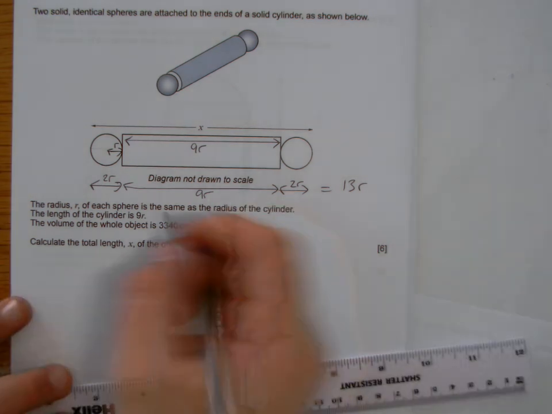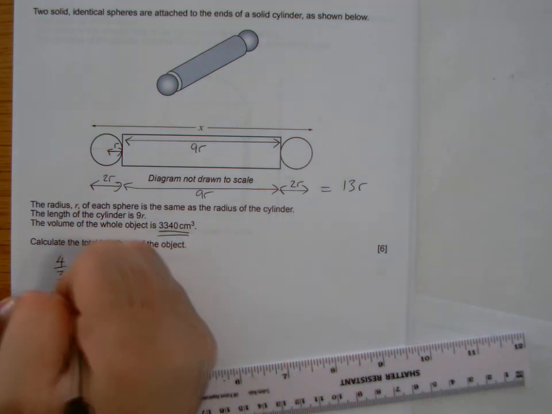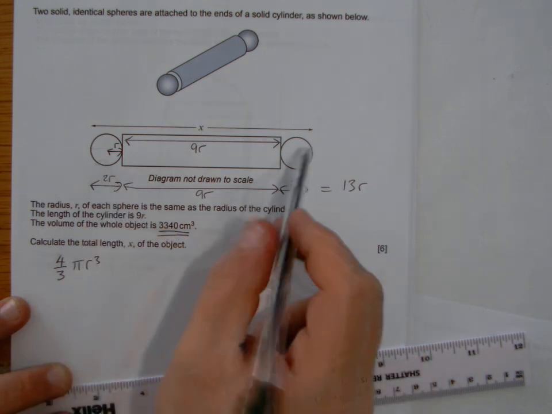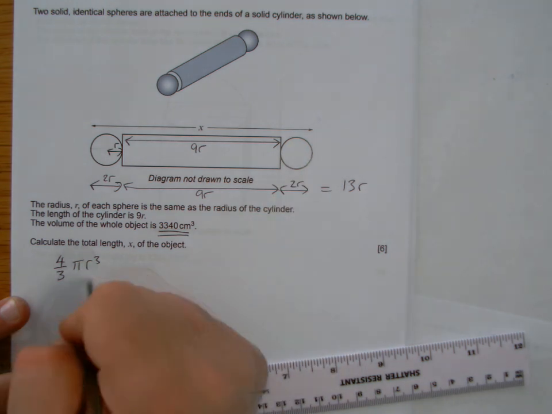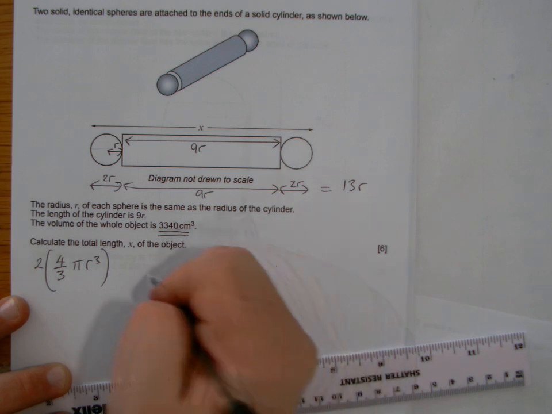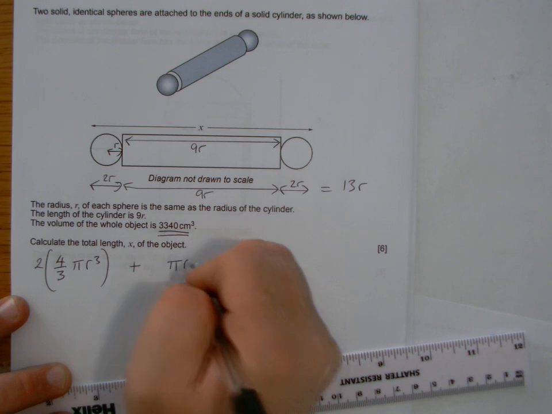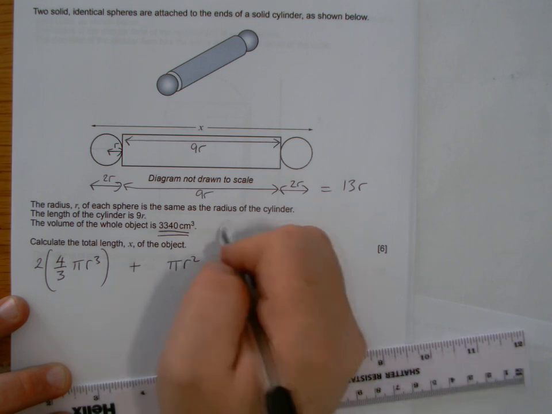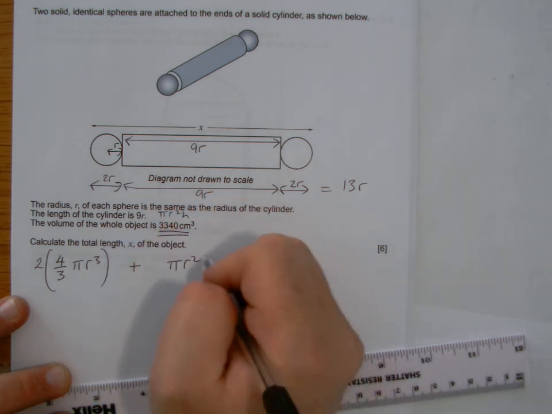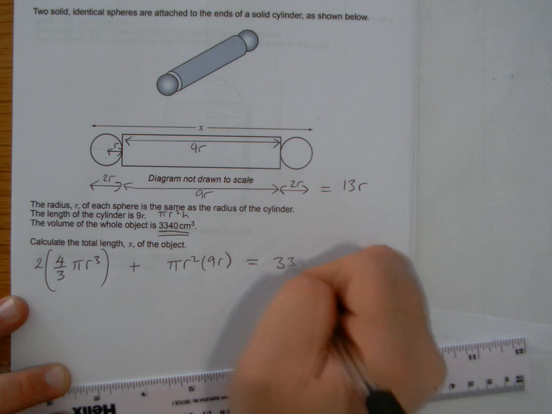So what we're going to do is use the formula. We're told that the total volume is this, so we can say 4/3 pi r cubed. That's what a sphere is, okay? And we've got two of these, haven't we? We've got another sphere here, so that's one of them. So we want to double that, yeah? And then that will be added to our cylinder, which is pi r squared times the height. So remember, cylinder is pi r squared h, so that'll be pi r squared times 9r. Okay, so the height of the cylinder is 9r, and that will total to 3340.